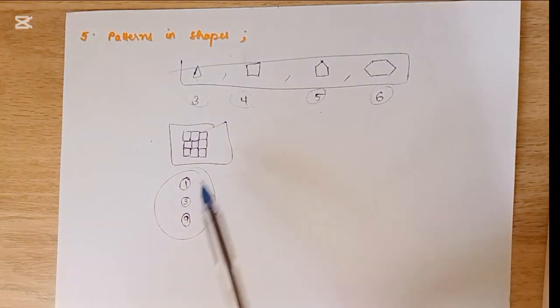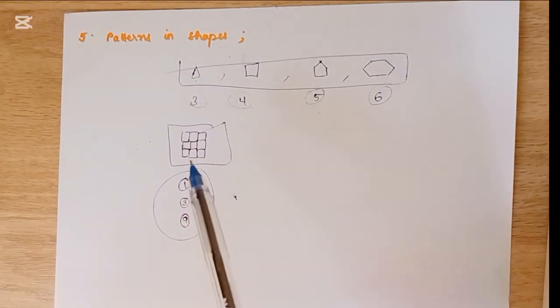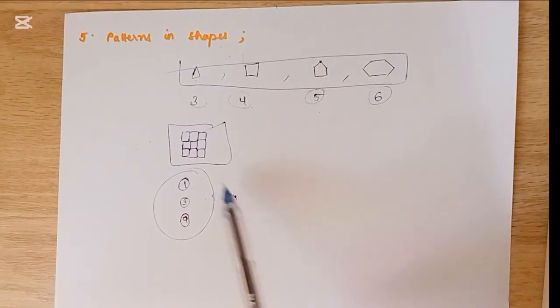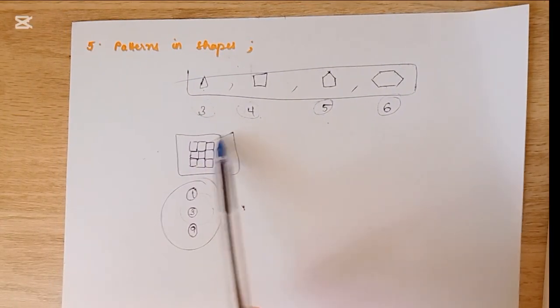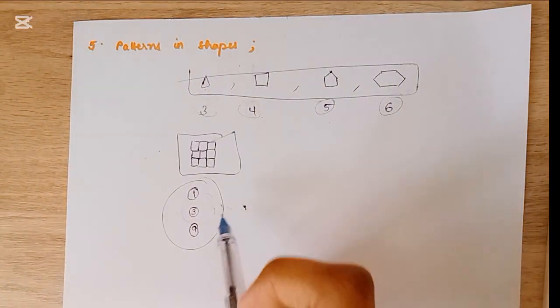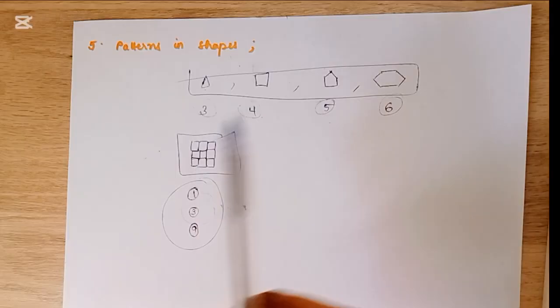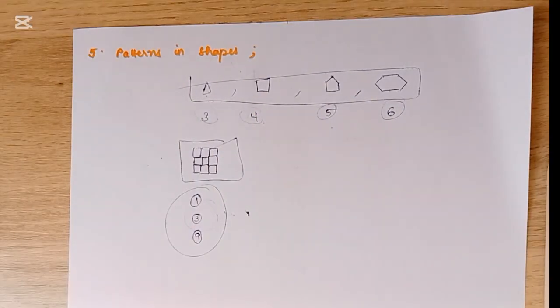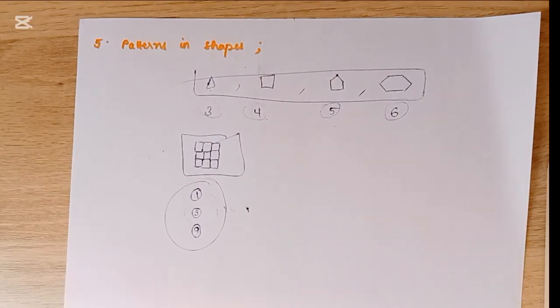Now let's conclude all the points that we learned today. Starting off, mathematics is about patterns. Patterns exist in numbers as well as in shapes. Then we learned that patterns are connected. That is, we learned the relationship between patterns. And this is all about the chapter.